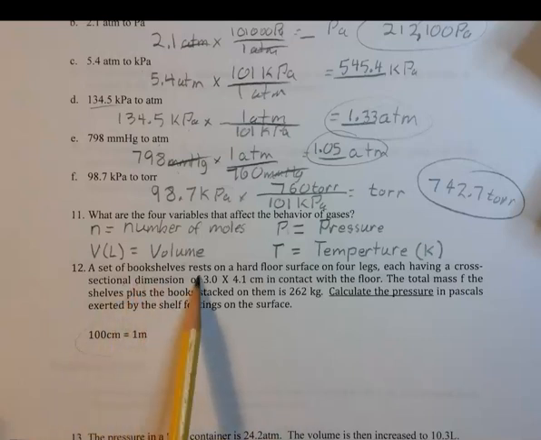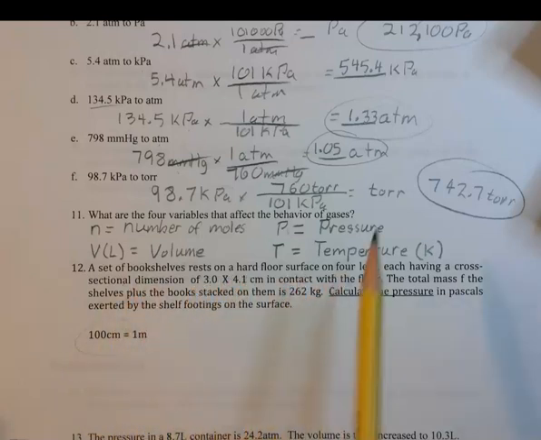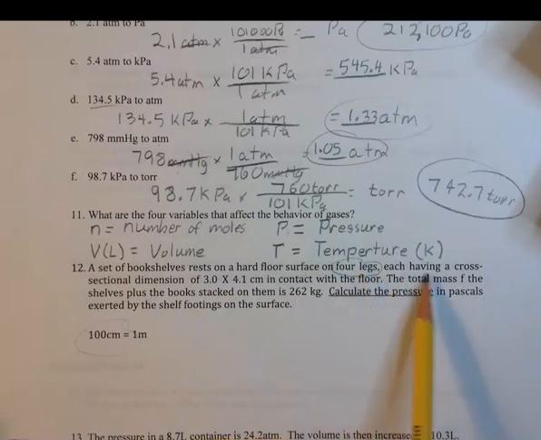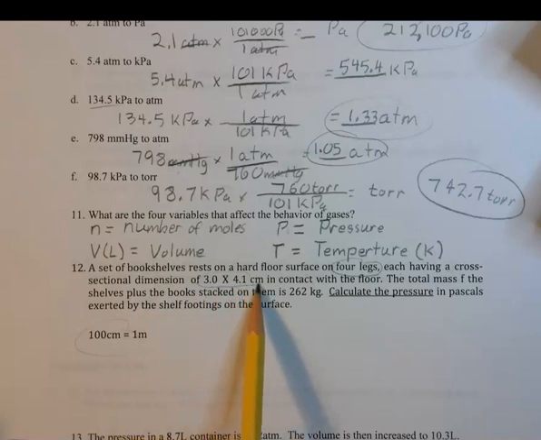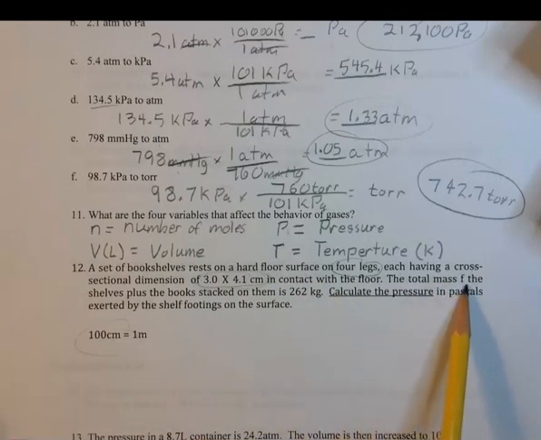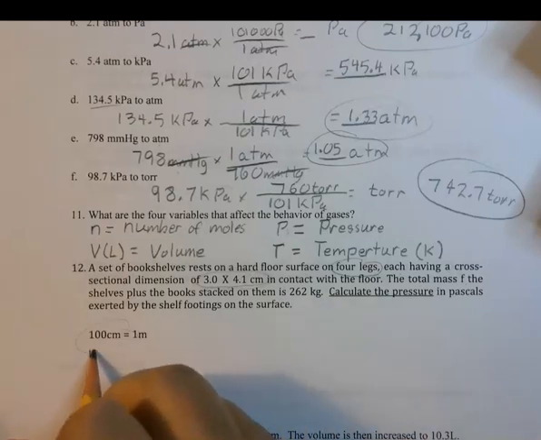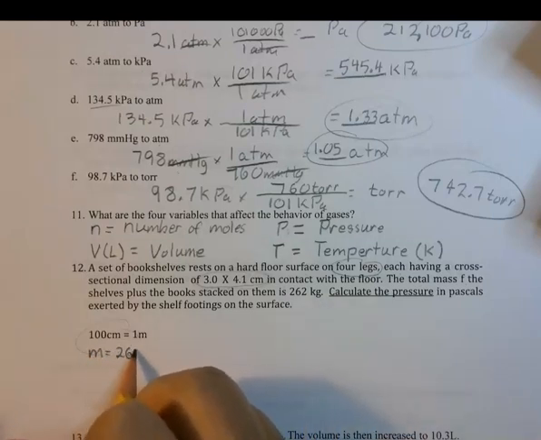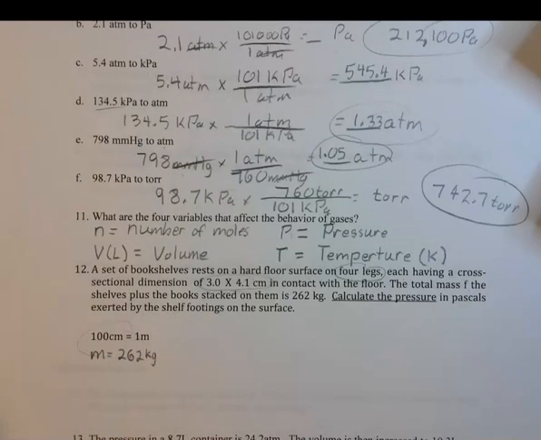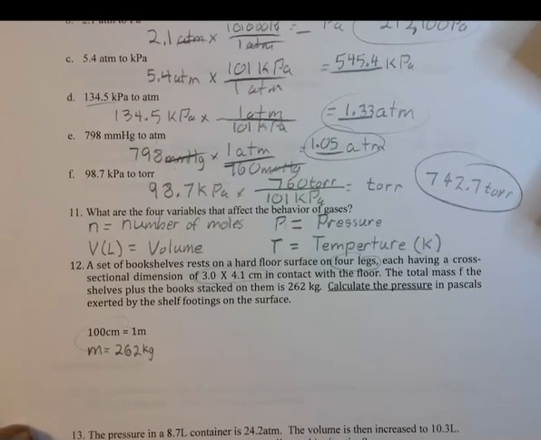Let's read the problem. A set of bookshelves rests on a hard floor surface on 4 legs. That's significant. Each has a cross-sectional dimension of 3 times 4.1 centimeters. So whatever the area of that leg is, you have to multiply it by 4 because you have 4 legs, and they're in contact with the floor. The total mass of the shelves plus the books on the stack is 262 kilograms. So your mass equals 262 kg. Calculate the pressure in pascals.